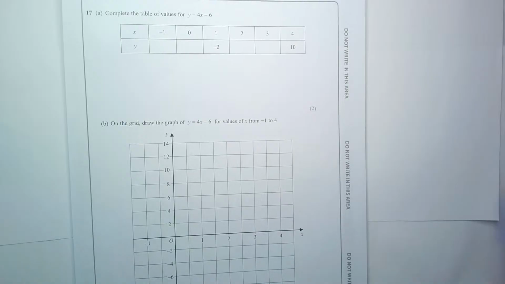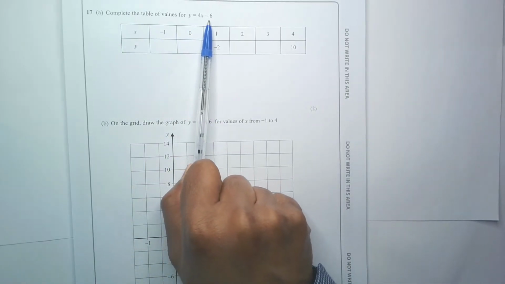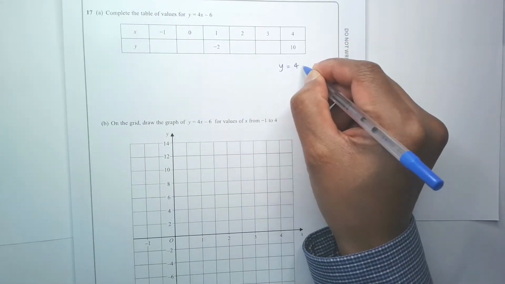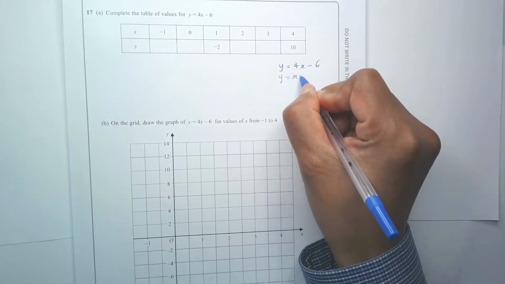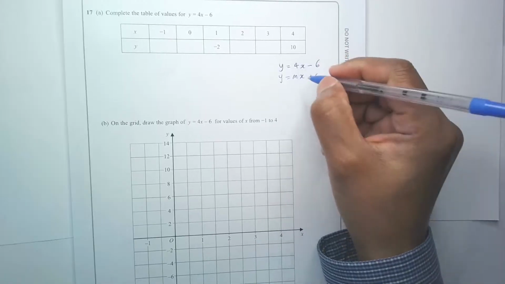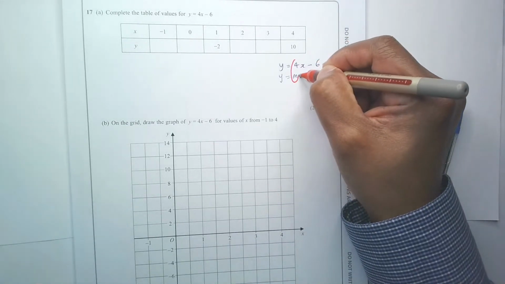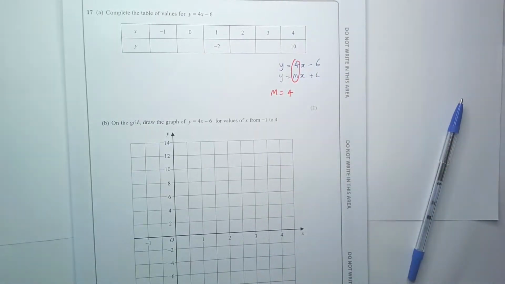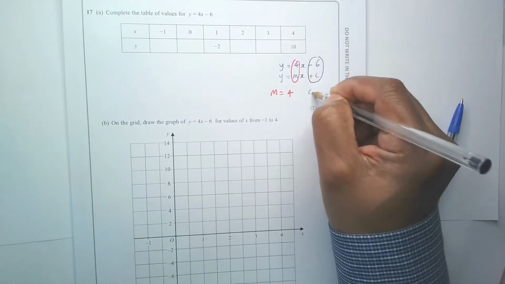Okay, for this question, question 17a, complete the table of values for y equals 4x take away 6. I'm going to be using y equals mx plus c. So I'm going to put y equals mx plus c here. I can see here that my m is 4. My m equals 4. And you can see that my c is equal to -6.